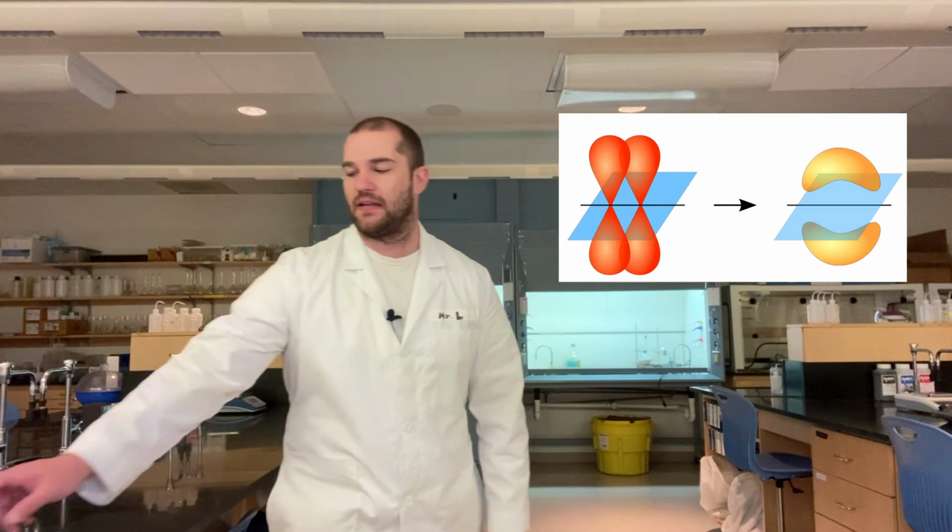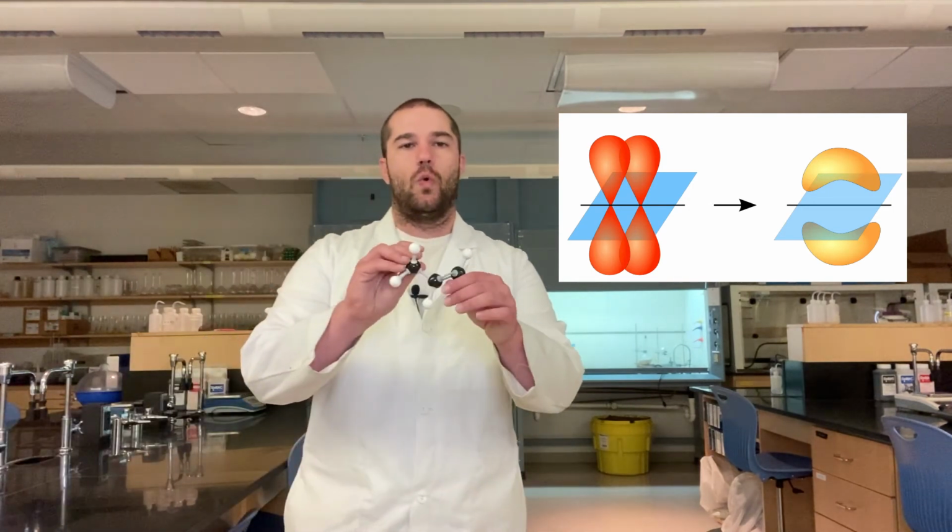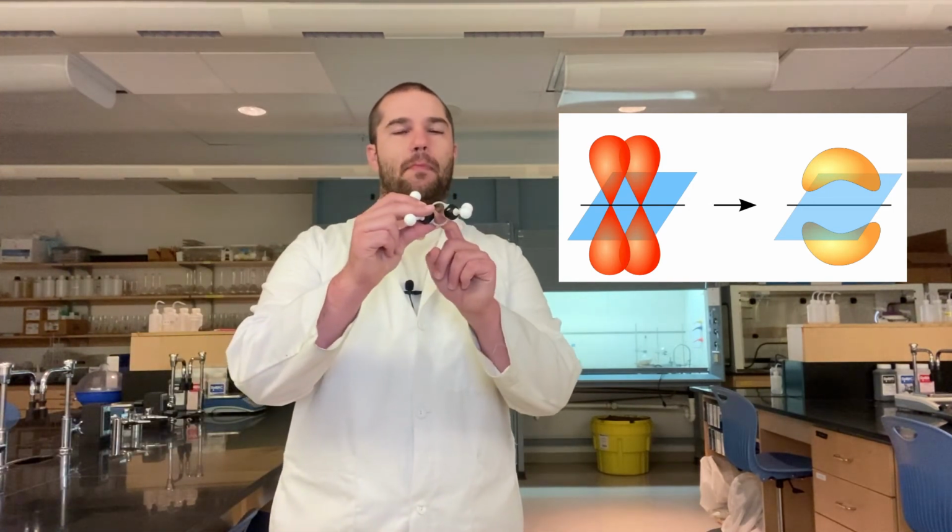If we have something like propene again, we're going to have to form a sigma bond, head-on overlap, before we can form a pi bond or a double bond. All single bonds must be sigma bonds, and then any second or third bond would then be a pi bond with that p side-on overlap.